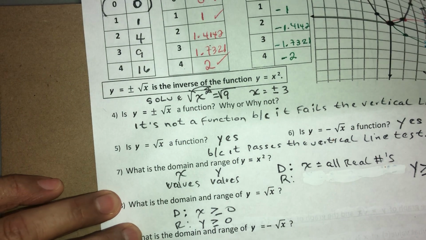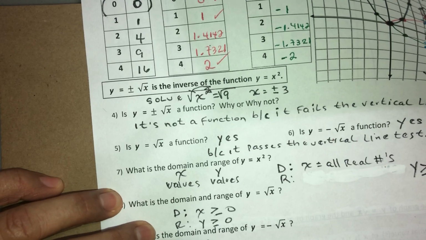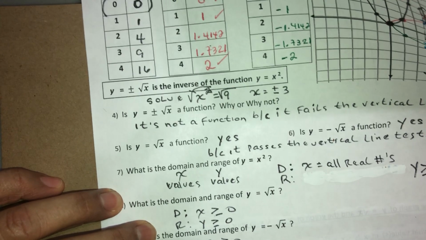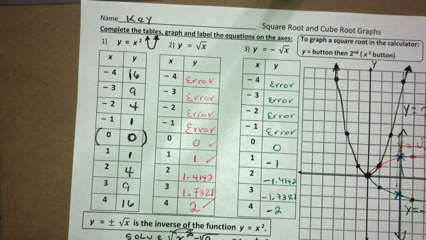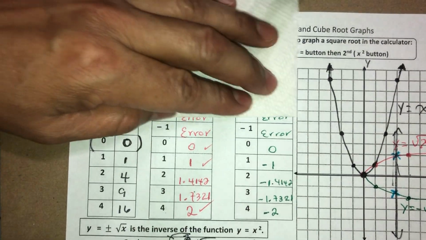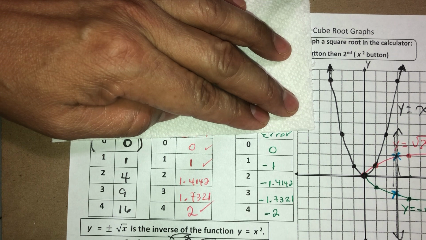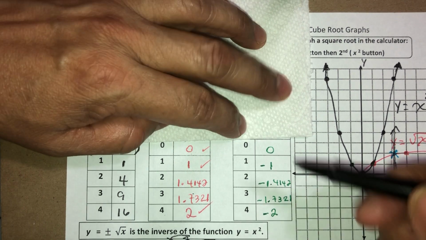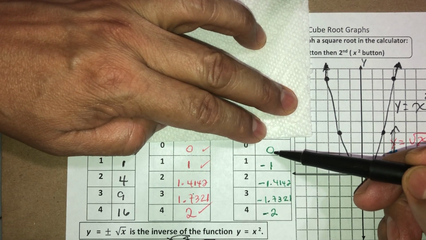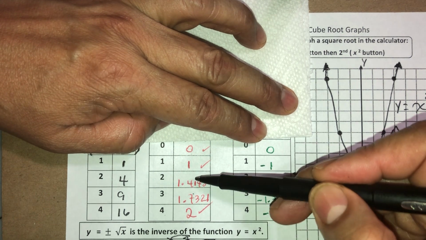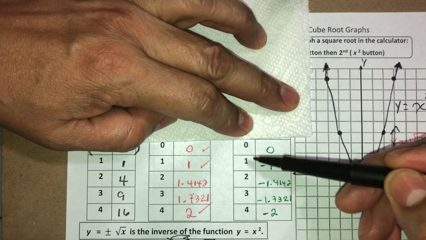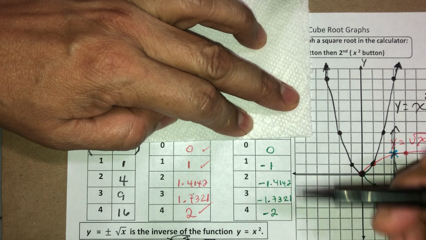Now, in the negative side, the domain is going to be the same. X is greater than or equal to 0, but the range is going to be y is less than or equal to 0. Why? Because if you go to the table, you can clearly see that you have to eliminate error. So where do the y values start? From 0, and it goes what? -1, -2 to -infinity. That's why the range here is different than that. Now the domain is the same: 0, 1, 2, 3, 4, until positive infinity.